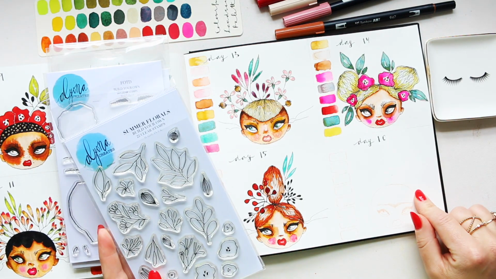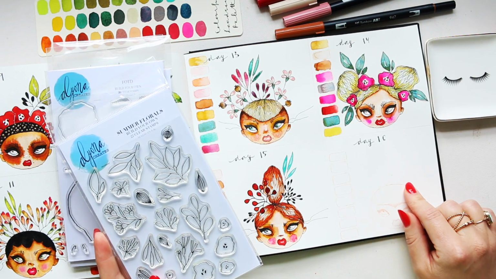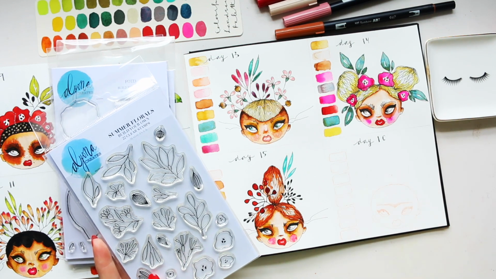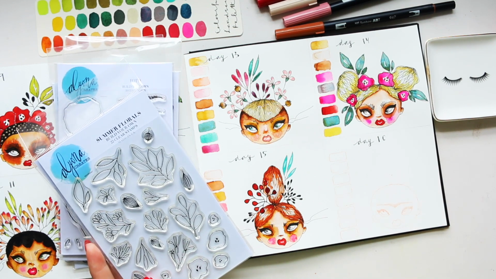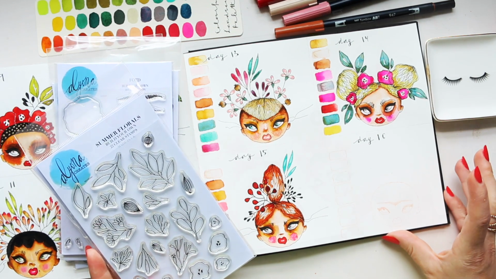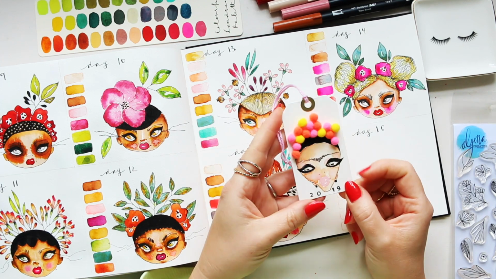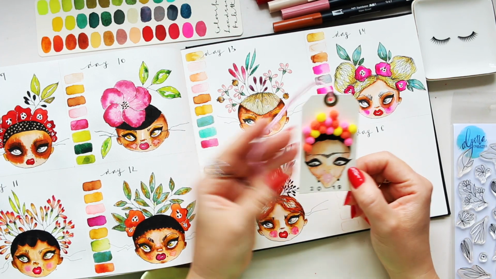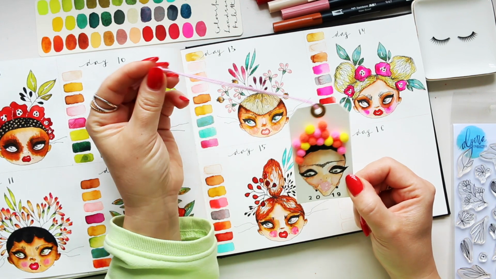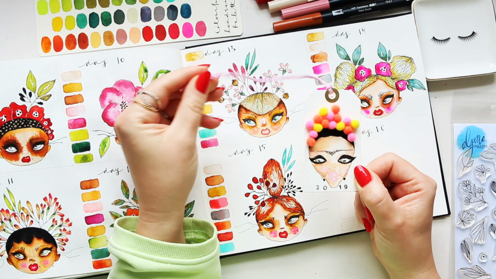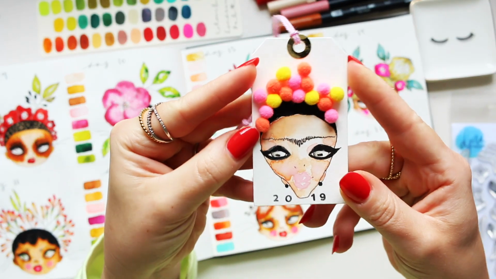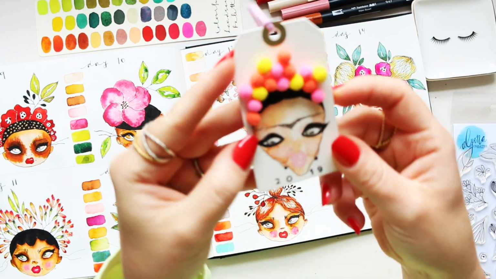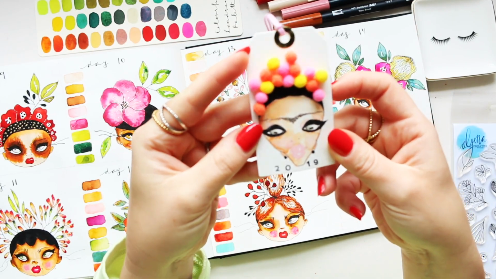Frida was known to have some flowers in her hair, and she had a signature look which I will try to recreate today. As I was reaching to get something on my desk, I noticed that I had this little tag hanging on my mood board, also inspired by Frida Kahlo with little pompons, and it's one of my favorite things.